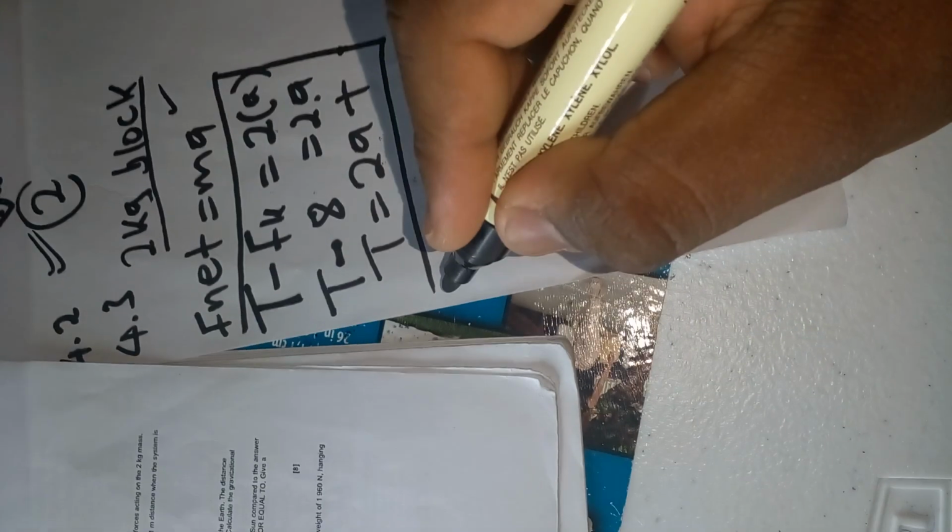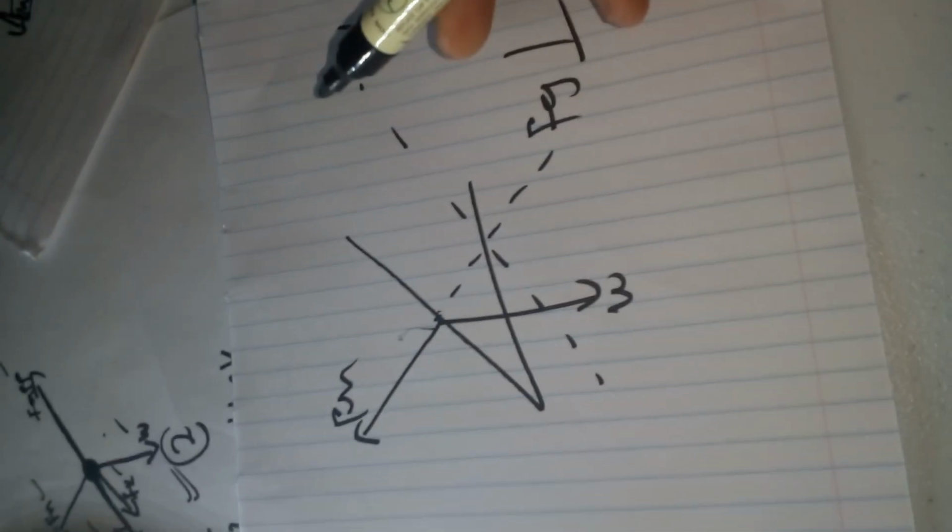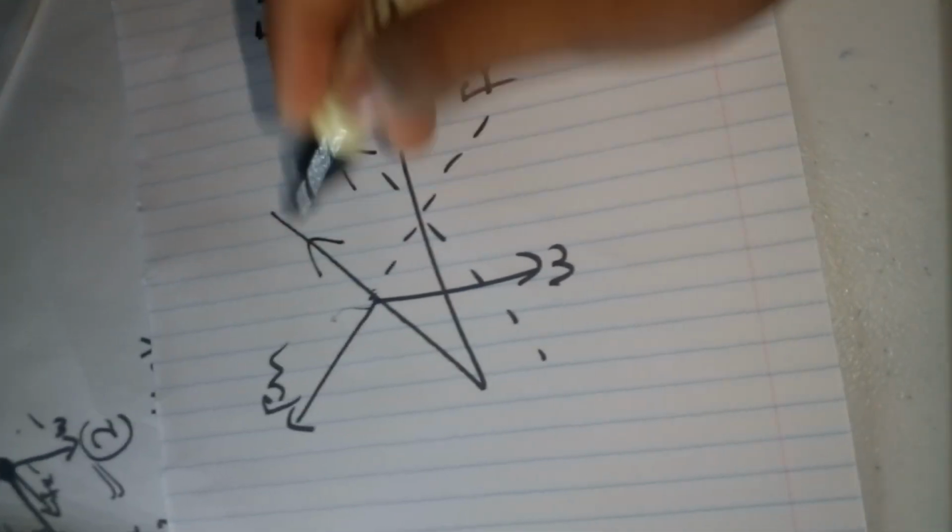So this is an inclined plane. I said there are extra forces, so this force must be there. So it's going to be tension minus kinetic friction minus Fg parallel, which is equal to mass times acceleration. Fg parallel is the force that is acting parallel to the surface. We have this in our inclined plane. So Fg parallel must be there because it is acting parallel to the inclined plane, so we must always include it. We don't include the normal force, the Fg perpendicular, because it is balanced with the normal force. Okay, so let's continue.